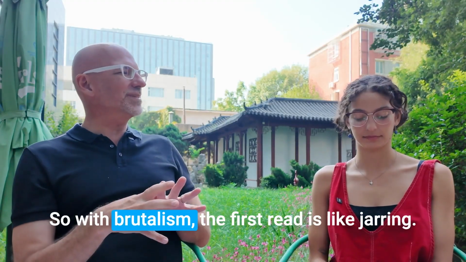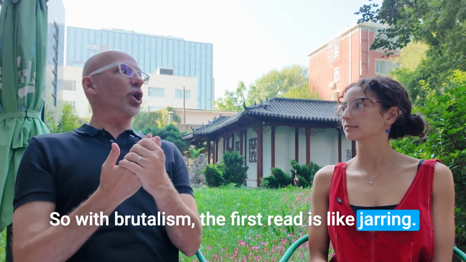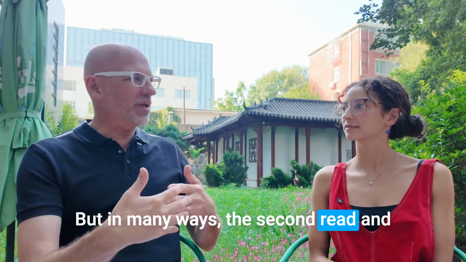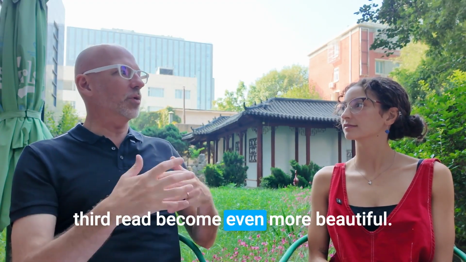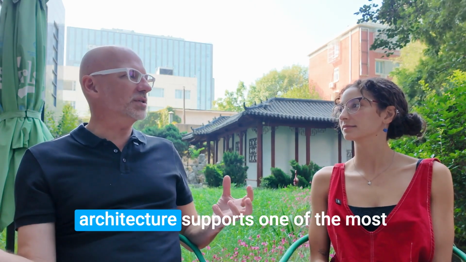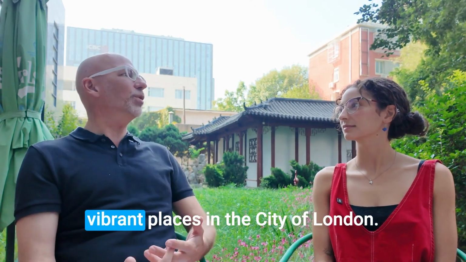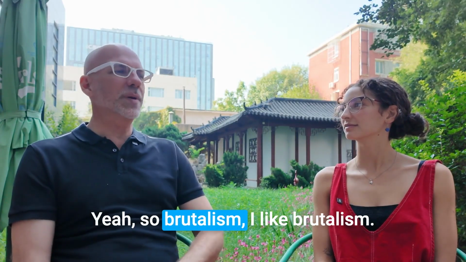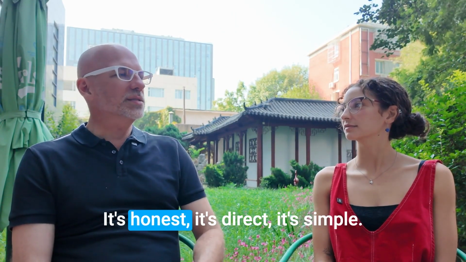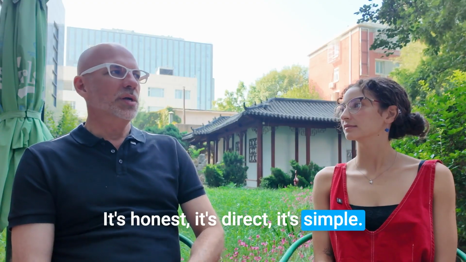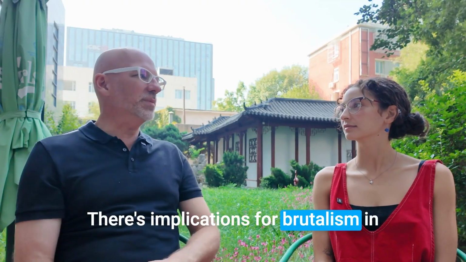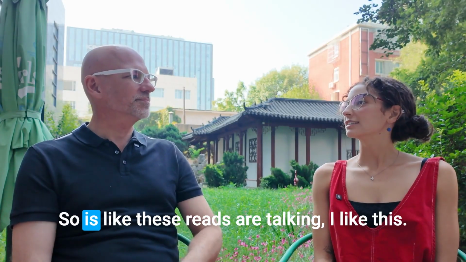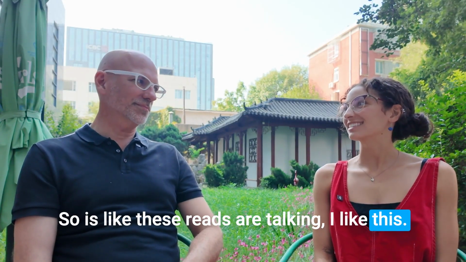With brutalism, the first read is jarring, but in many ways the second and third reads become even more beautiful. Like, oh my God, this brutalist architecture supports one of the most vibrant places in the city of London. So I like brutalism. It's honest, it's direct, it's simple. There are implications for brutalism in digital design, in experience design. I like these three reads.